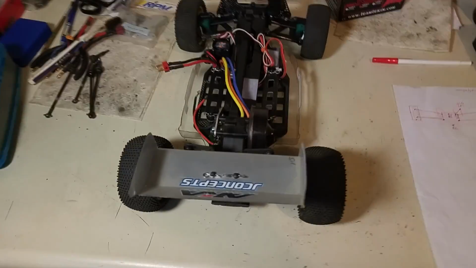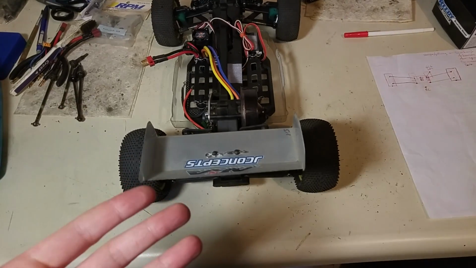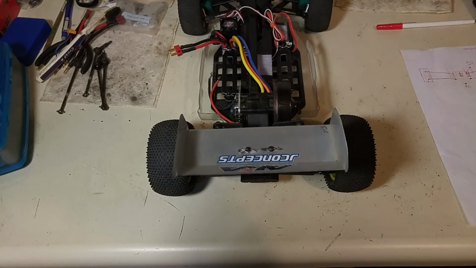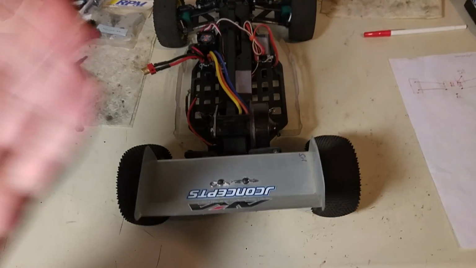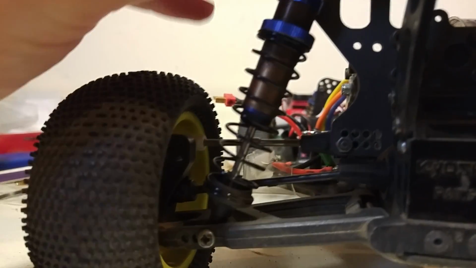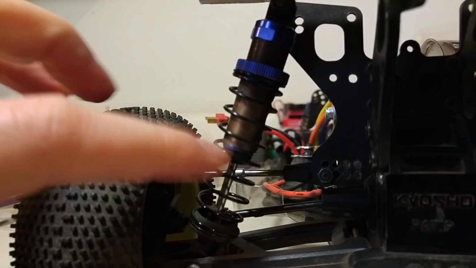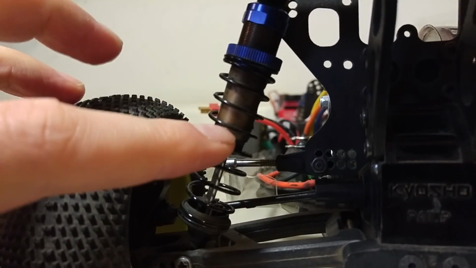Okay, in this video, I want to talk about downtravel limiters and droop and what effect these have on the behavior of the car. A downtravel limiter, in case you don't already know, is a limiter that you put inside the shock body under the shock piston that mounts along the shock shaft.